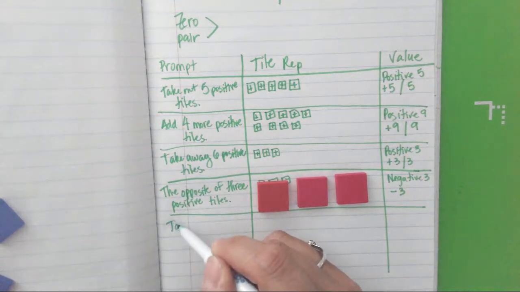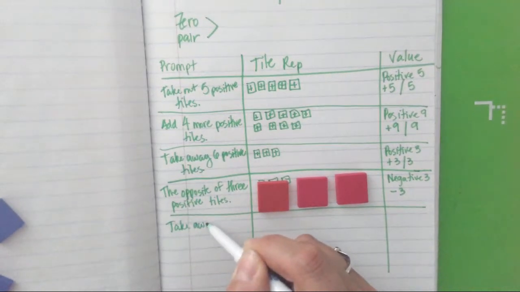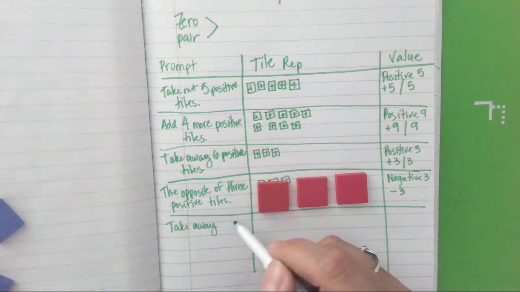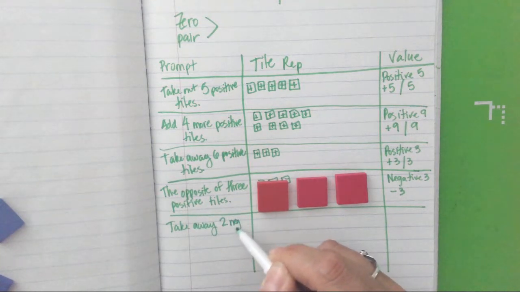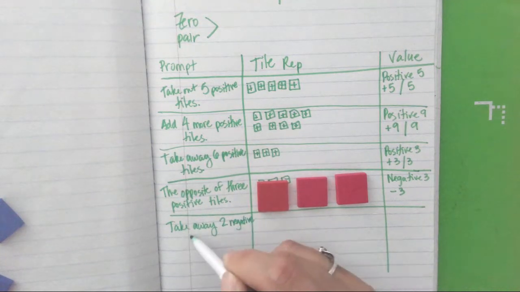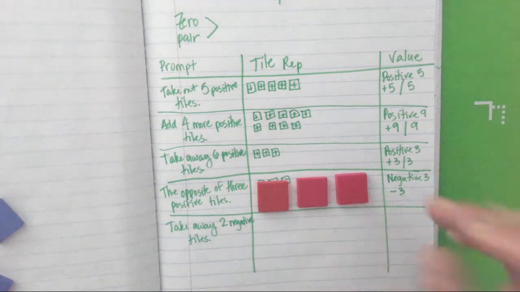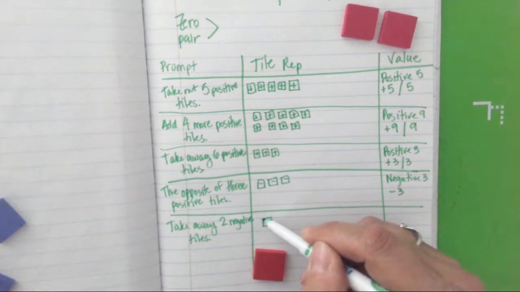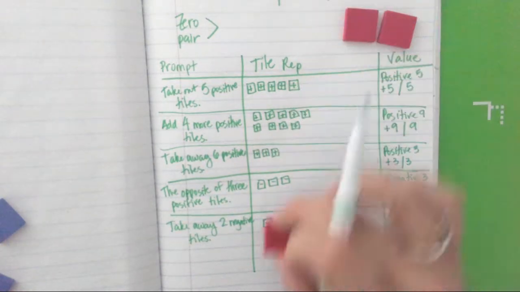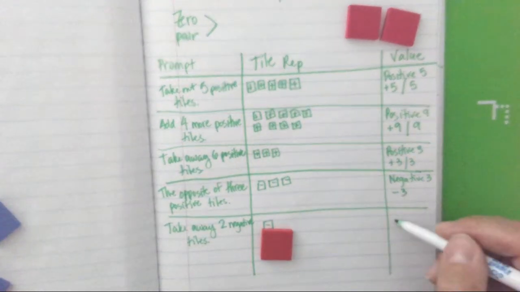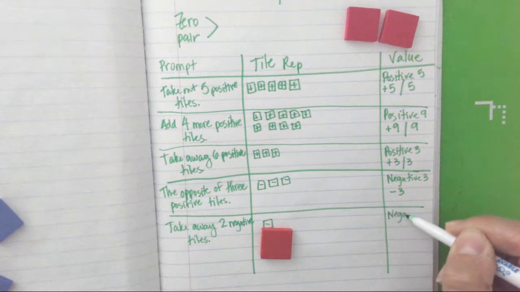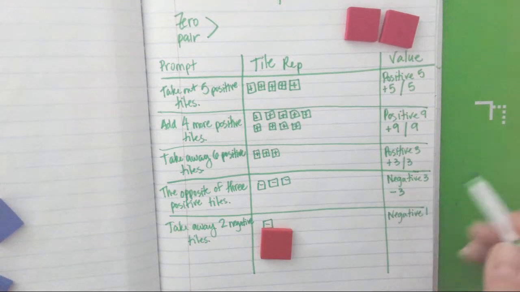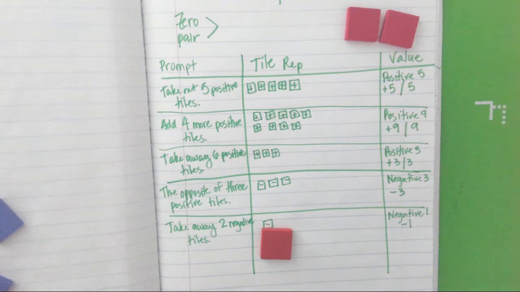Now I'm going to take away 2 negative tiles. So when I do that, what do I have left? Good job. 1 negative tile. Okay, so how do I say this? Negative 1, and I write it -1.